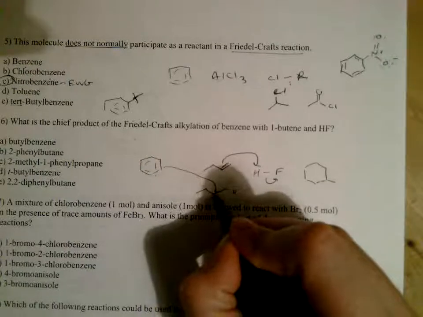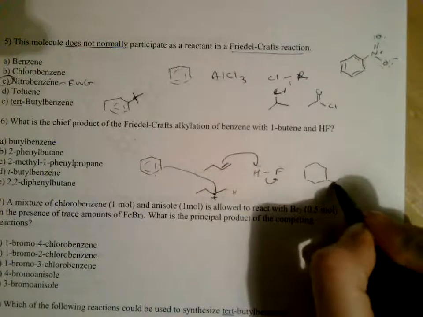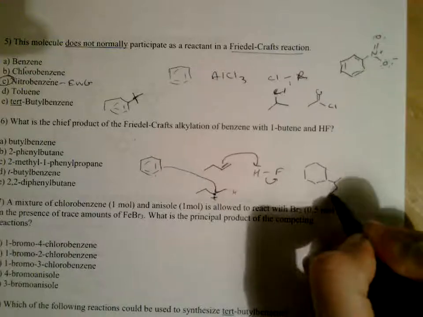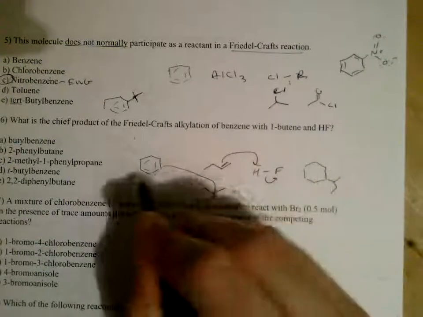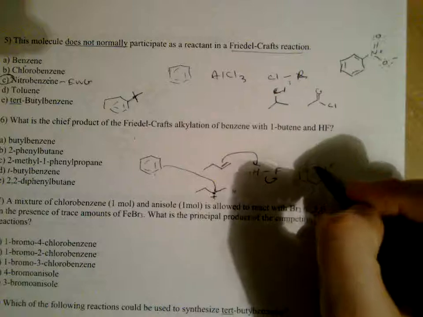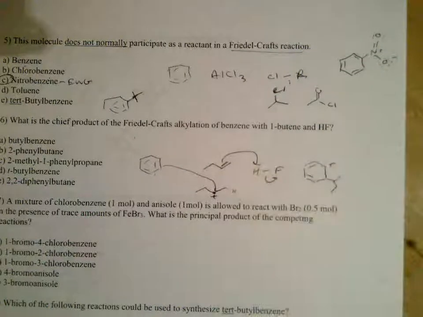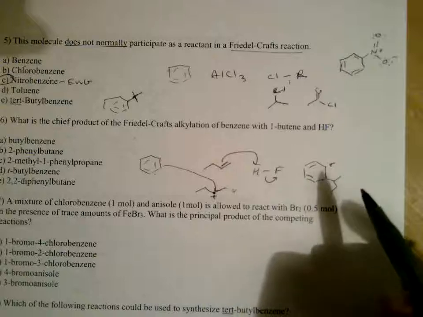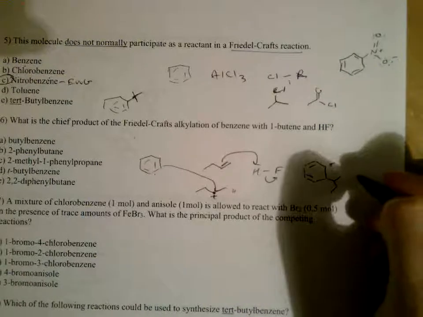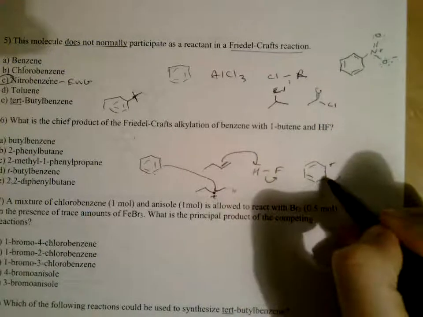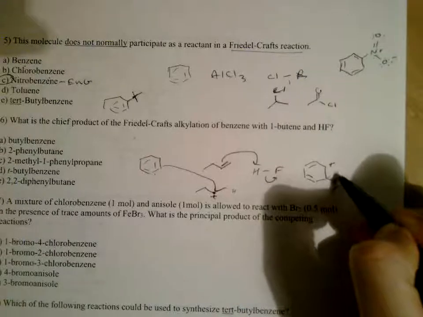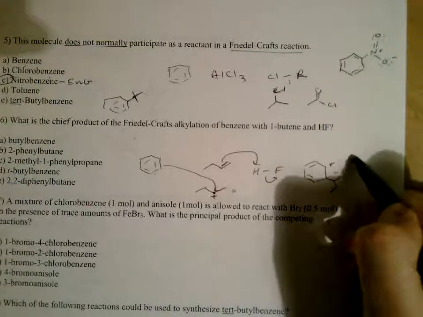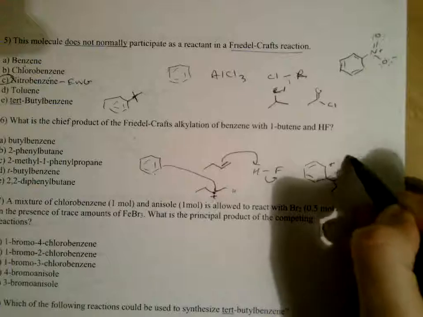So let's see, it forms a bond right here. 1, 2, 3, 4. And then on the other side of that double bond, there's going to be a positive charge. Now, the resonance structure goes all the way around, but in this case, we're going to restore aromaticity. This fluorine is probably going to come steal the other hydrogen that's left behind here, or something similar.